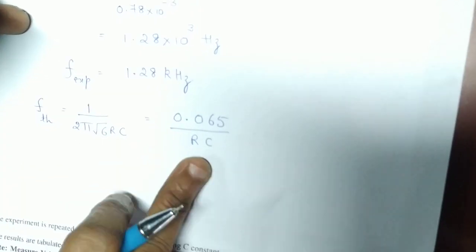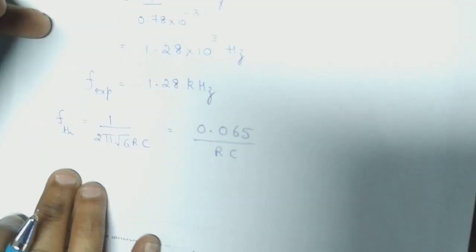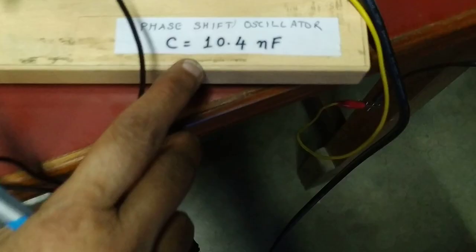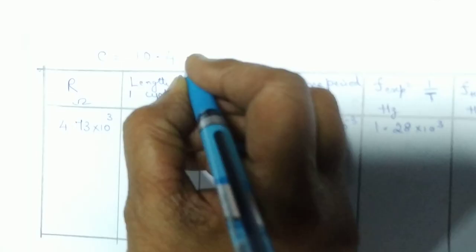The value of C should be noted from the groove board which will be given to you. Here, I have the value C equal to 10.4 nanofarad. You can make a note of C above the tabular column, 10.4 nanofarad. Nano is 10 to the power of minus 9.